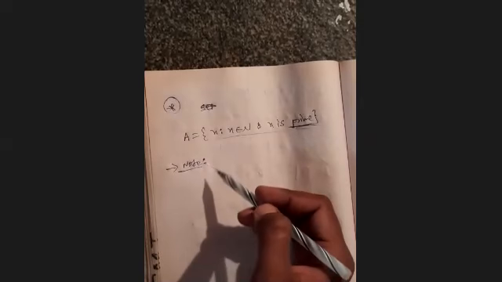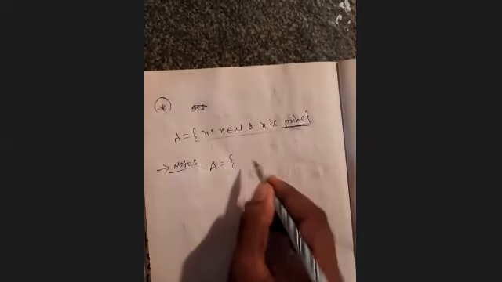You should write it in flower bracket form, so that when you see the question, you can count. Take the question I gave you already: A is equal to a, e, i, o, u.